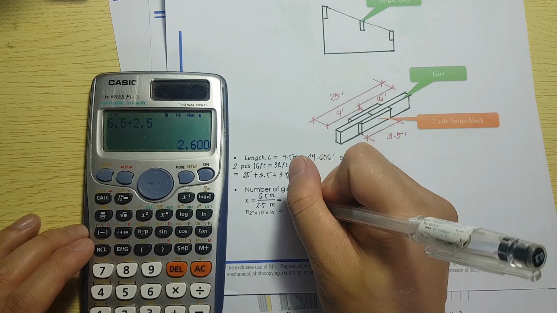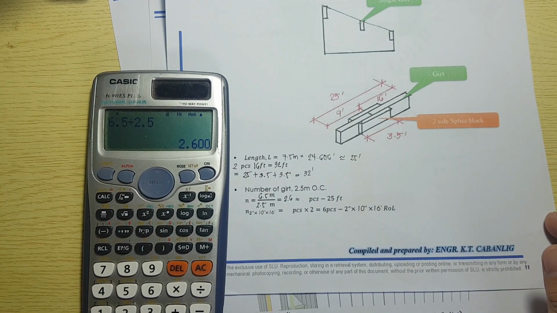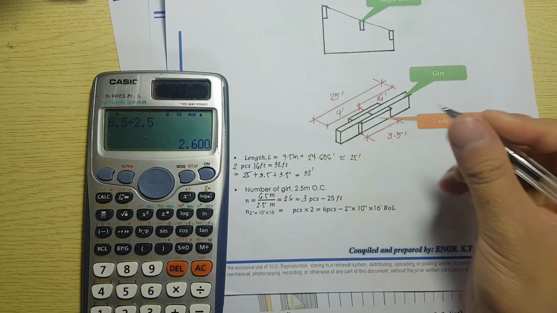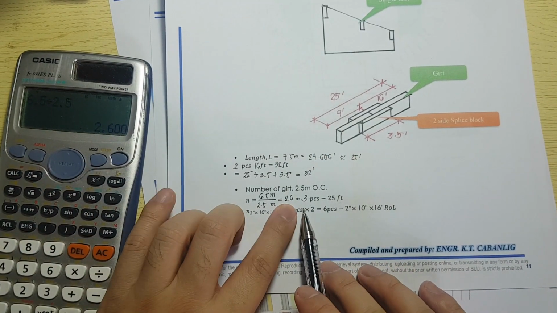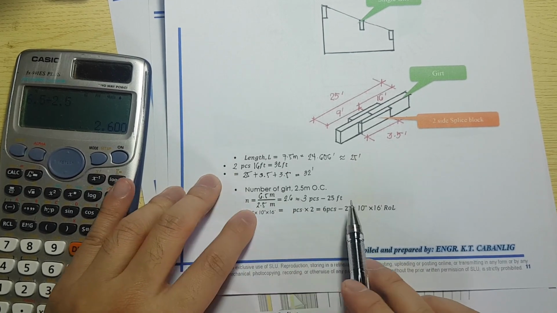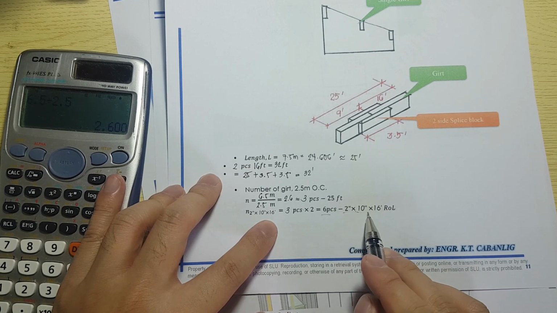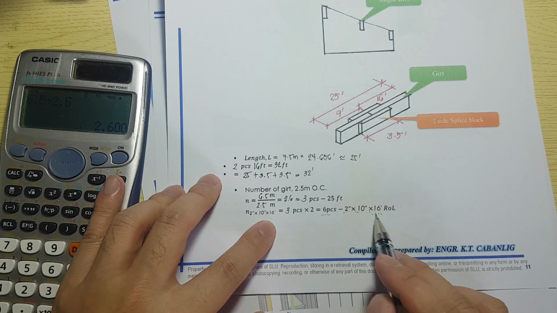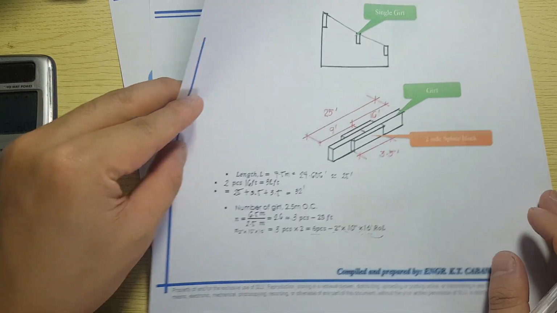That is 2.6. Do we have a 2.6 spacing? No, we don't. Therefore, we round up to 3 pieces of 25 feet. So, 3 pieces times 2, that is equivalent to 6 pieces of 2 by 10 inch by 16 feet rough lumber. Okay, so that is for our girth.